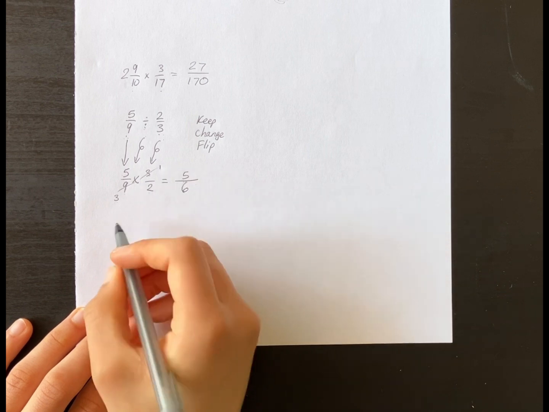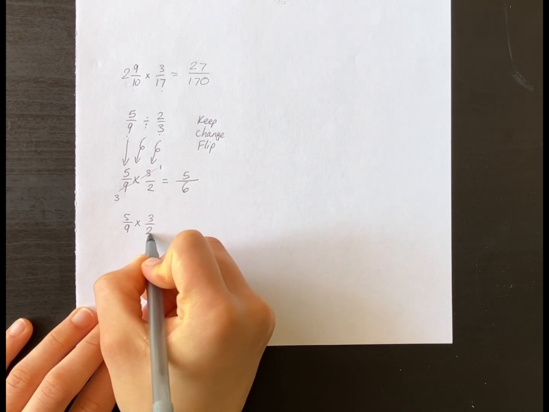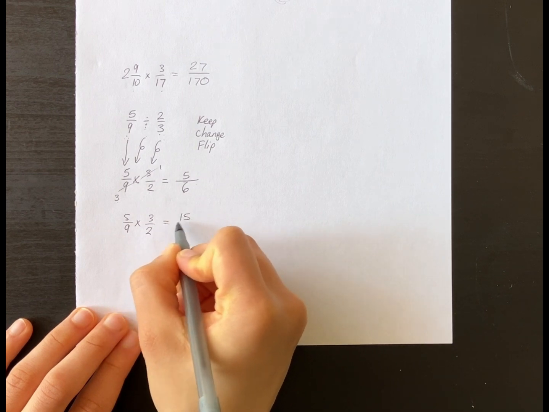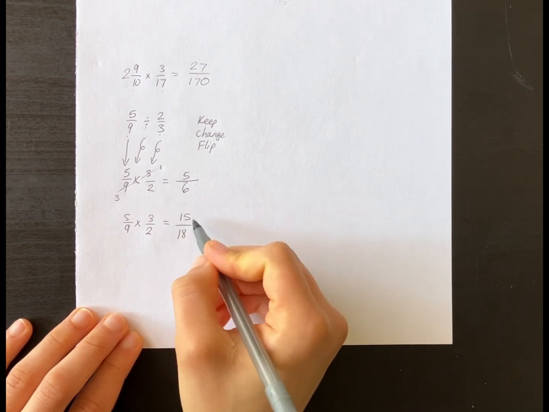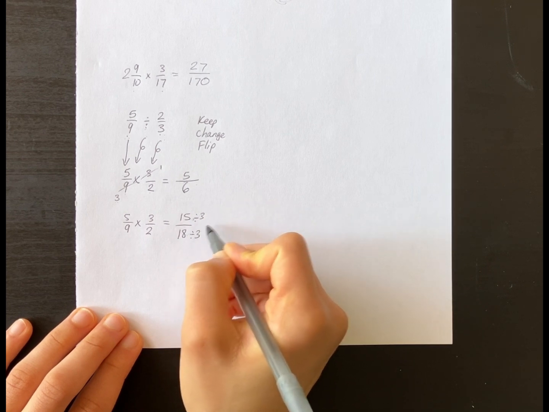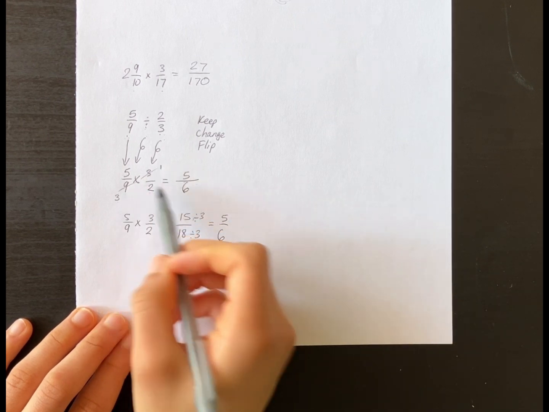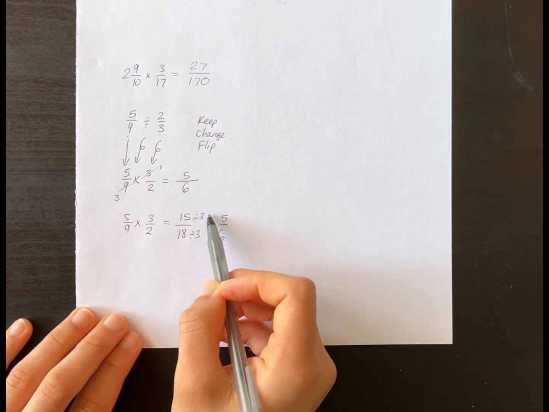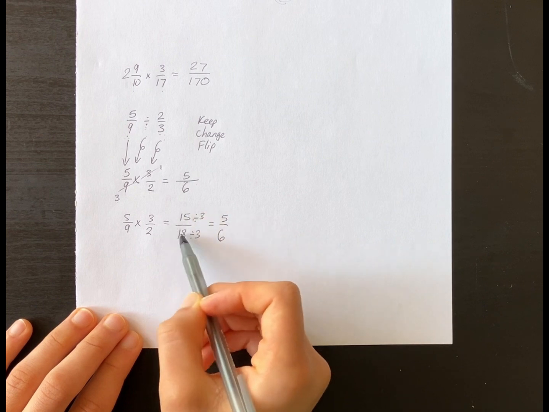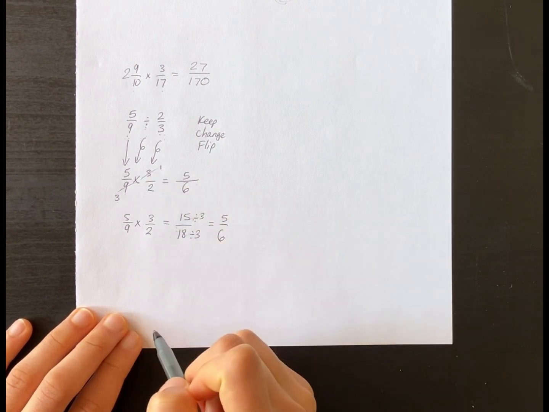Okay, if we didn't do that step, we'd end up with this. 5 over 9 times 3 over 2 equals 15 over 18. And then both of these numbers we can divide by 3 to get 5/6. So what this step does is just shortens the problem by one step. We can do it all together. So either way, you should get the same answer.